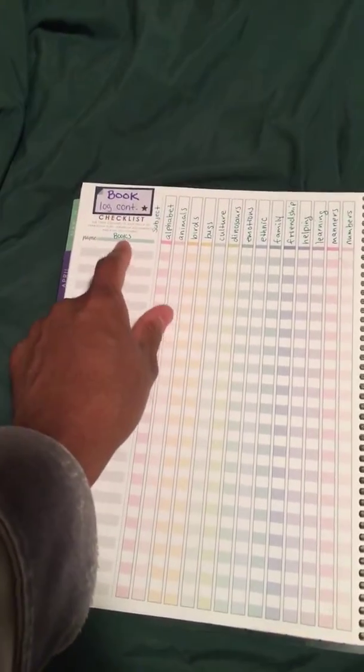So a book log, and I have it continued. And this is where I did it in alphabetical order. So I finally got the hint to do an alphabetical order.